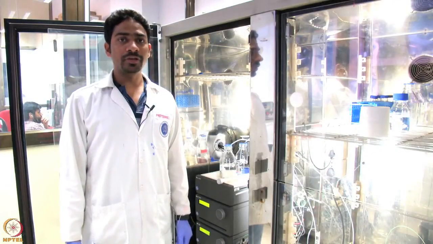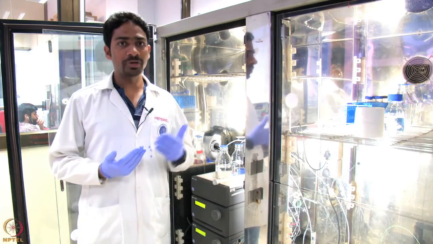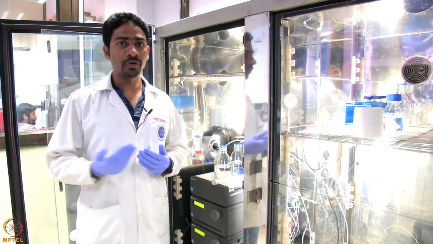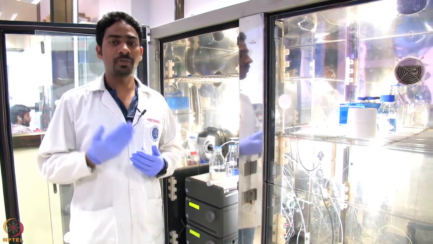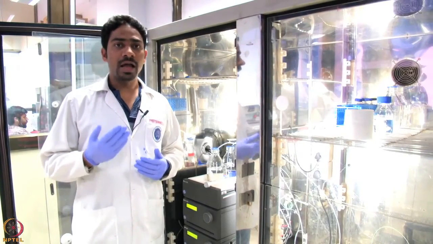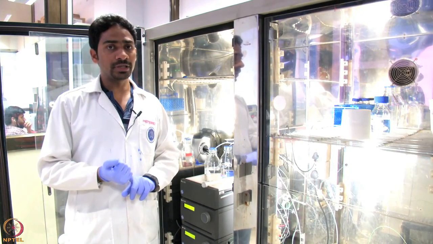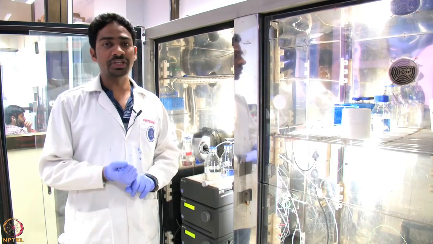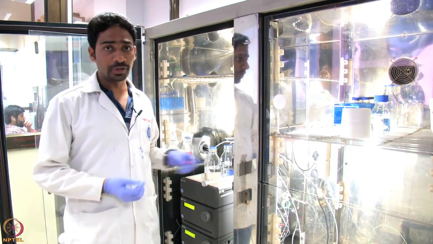Hello. So, today we are going to discuss about protein purification. Protein purification is generally used to isolate a single protein or a few proteins from a complex mixture of proteins, and we are exploiting different properties of the protein, such as the hydrophobicity of the proteins, the affinity of the proteins.